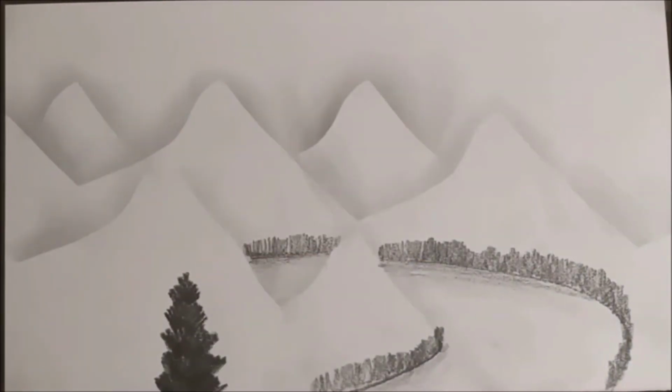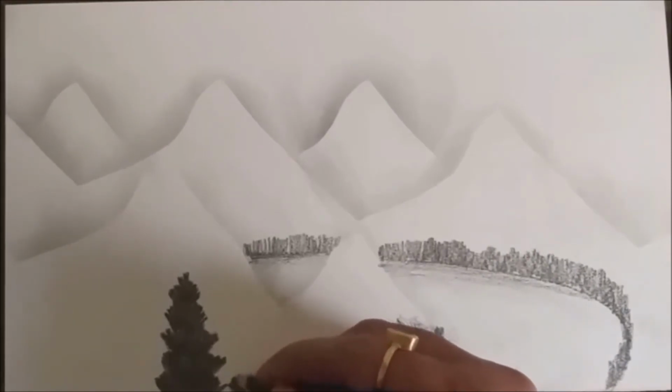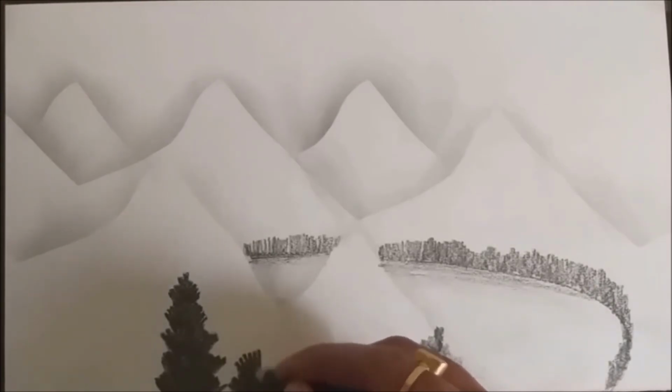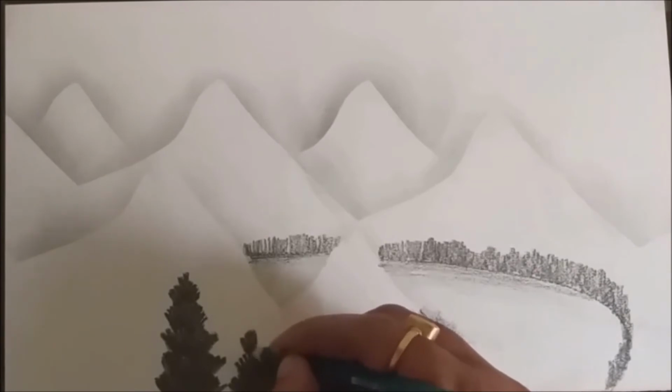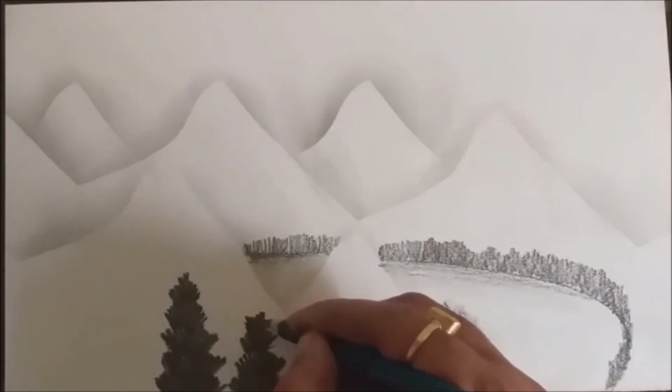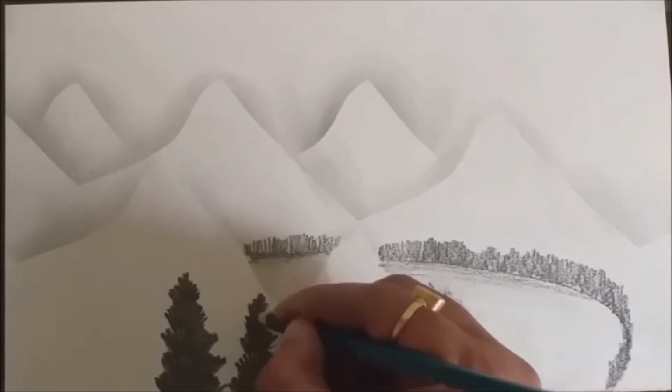When it goes upside, you have to make it in a light mode. Again, one more small one at the downside. First you have to go slant, straight and slant. Again slant, straight and slant. Again here.